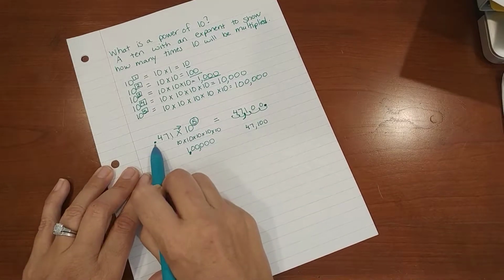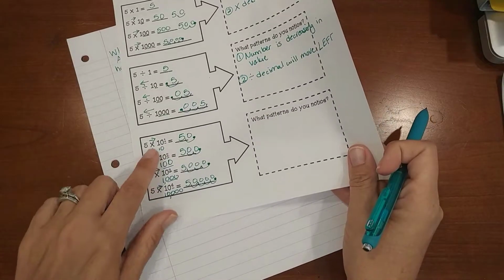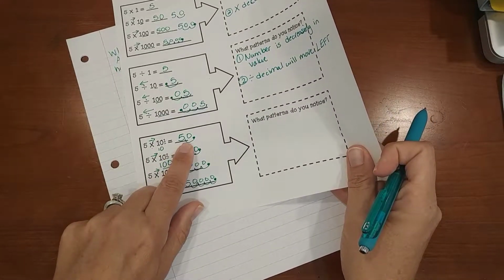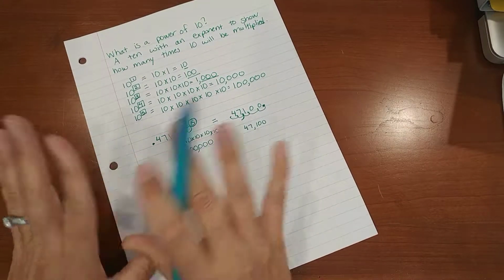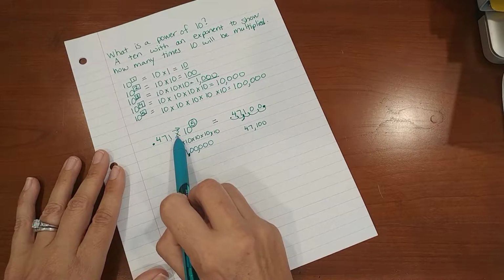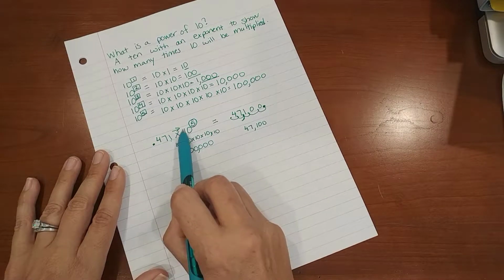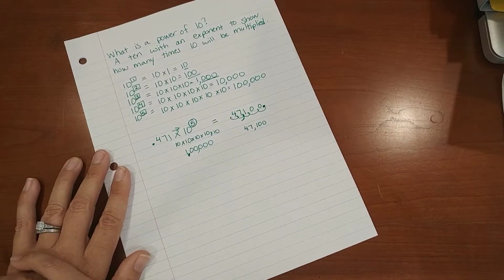So it doesn't matter. The decimal does not have to be at the back of the number like we did here. Because here it is at the back of that number. It was after the ones place every time. In this case, it's starting in front of the tenths place. It does not matter where it starts, as long as your child understands that when I'm multiplying, my number is increasing, so my decimal moves to the right, and the exponent tells me how many times.